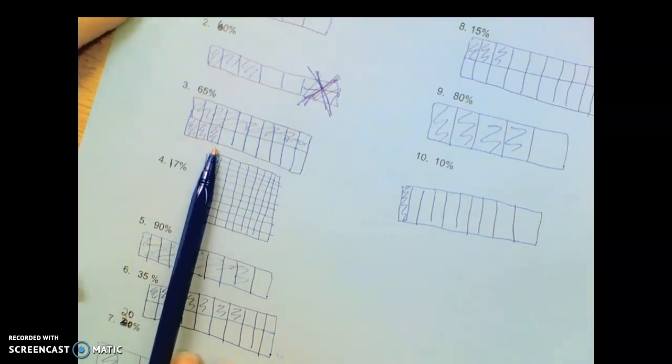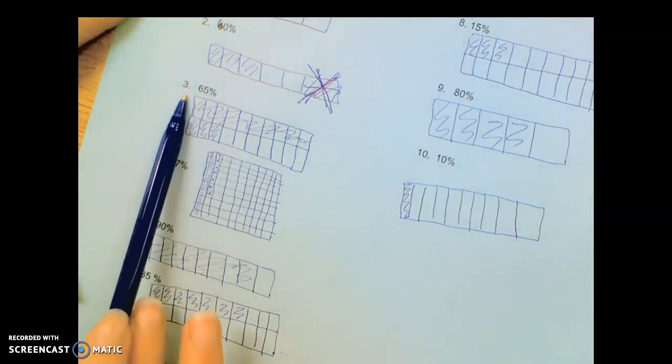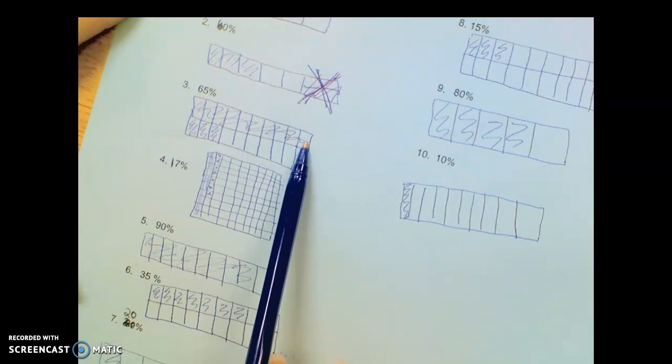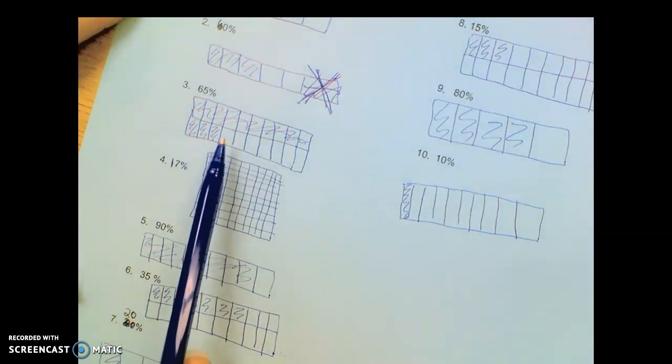65%, I did need the 20 grid here, so I did my 2 tape diagrams and then cut them into 10 each. Then to quickly and efficiently draw this, I knew that the top was half of it, so that's 50%. So I quickly colored that in, and then I did 55, 60, 65. So this is 65% of this tape diagram.